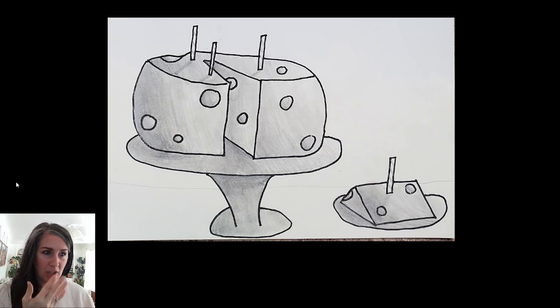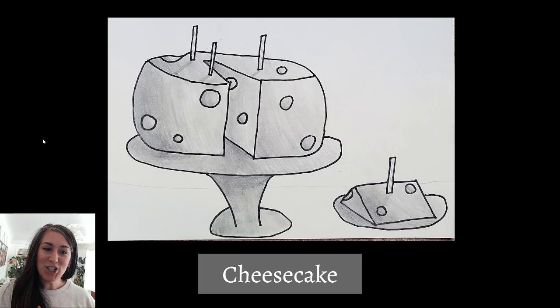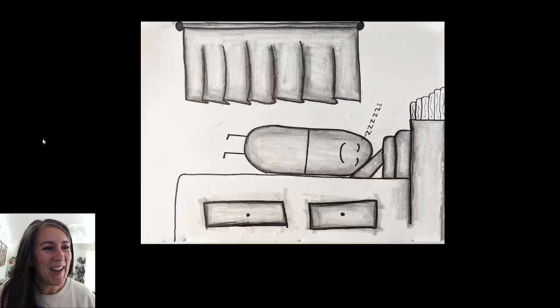Okay, this one. Looks like a cake on a pedestal, but it's not a normal cake, is it? What do we got going on here? Looks like Swiss cheese. So cheese, cake. Oh! Anyone got it? It's cheesecake.